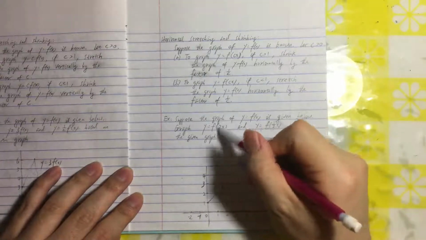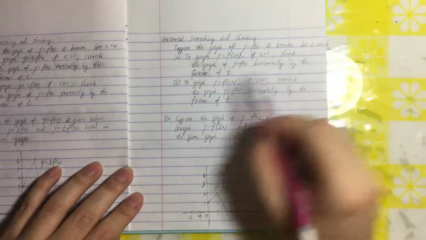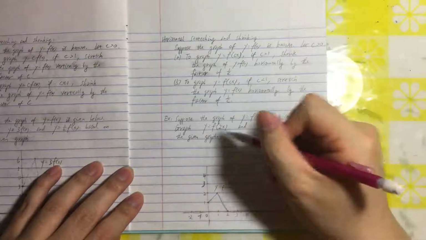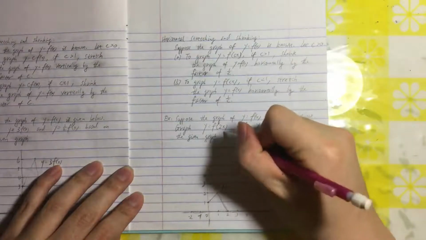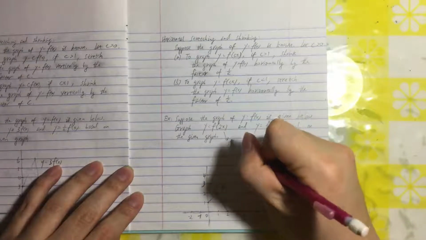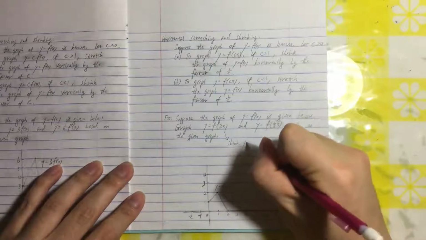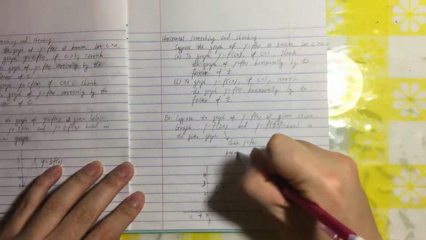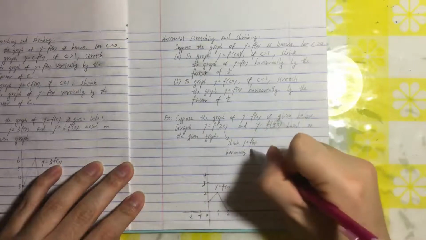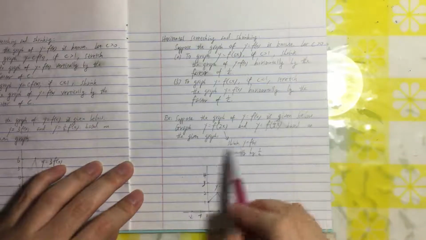Since we have a number multiplied to x, if this number is more than 1, we shrink the graph horizontally by the factor of 1 over the number. So here, 2 is more than 1, so we shrink the graph by the factor of 1 over 2. So for this graph, we will shrink the graph y equal to f of x horizontally by the factor of 1 over 2.